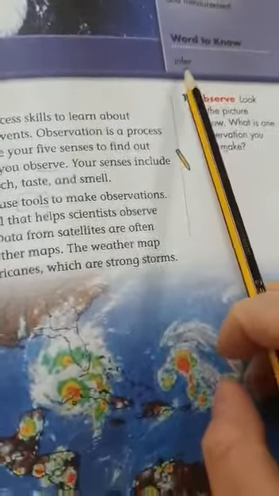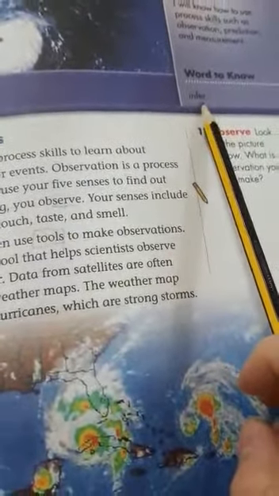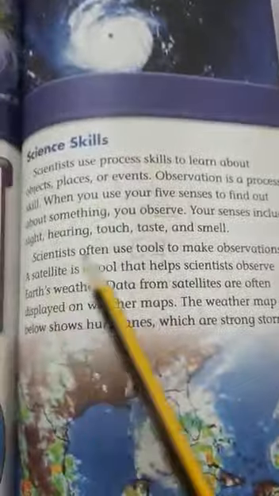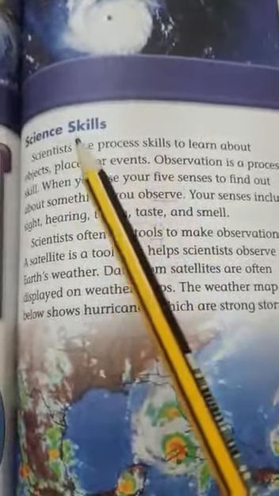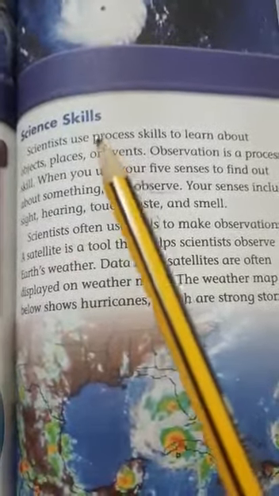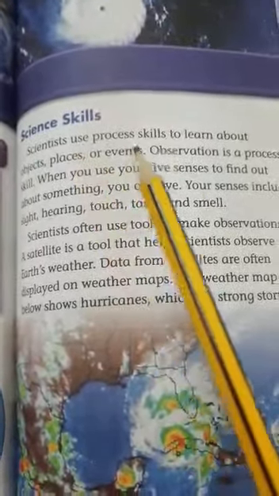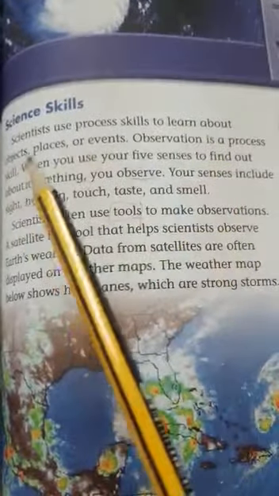Now also we talked about infer. Infer is to guess, to make a result, a conclusion about something based on your information, data. Now we talked also about science skills. For sure the scientists need skills to complete their work. What can they use? Scientists use process skills to learn about objects, places, or events.